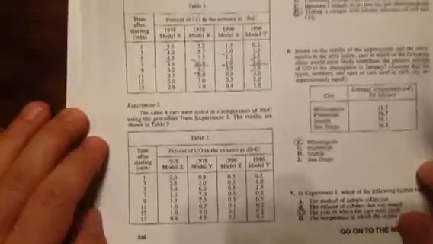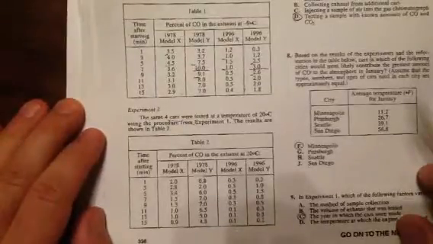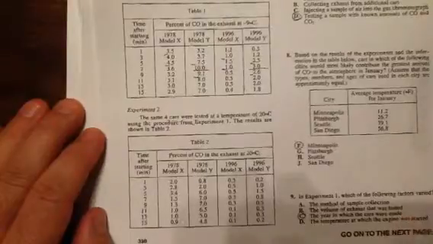Alright, so in this experiment here, we are using a syringe to gather exhaust from various cars. And we're also looking at that exhaust at different temperatures. So you got older cars, newer cars, and different temperatures. You can see your newer cars, the percent of carbon monoxide is less. And that is also true with the colder temperature.